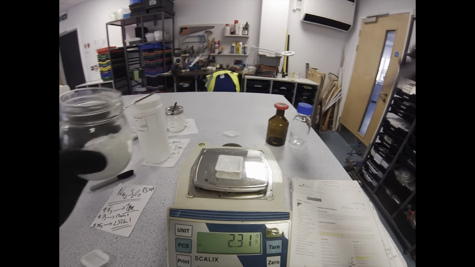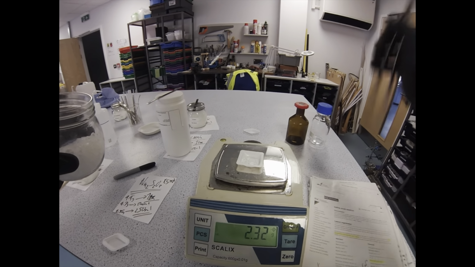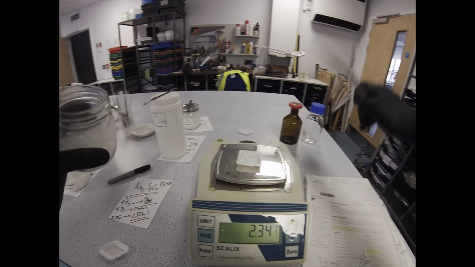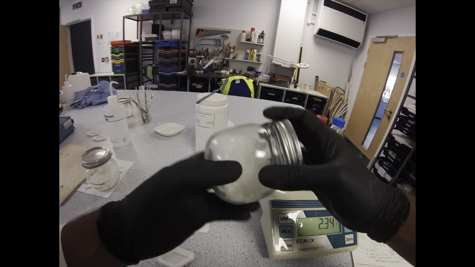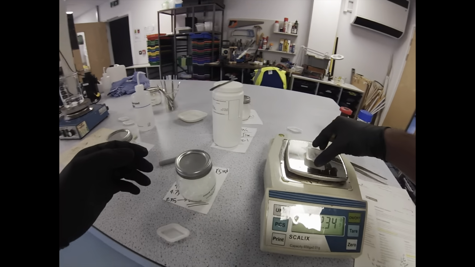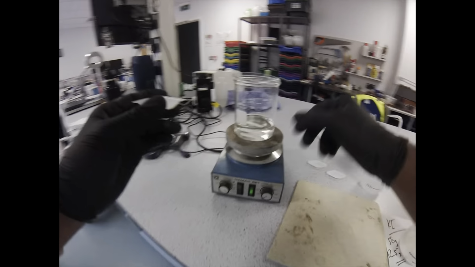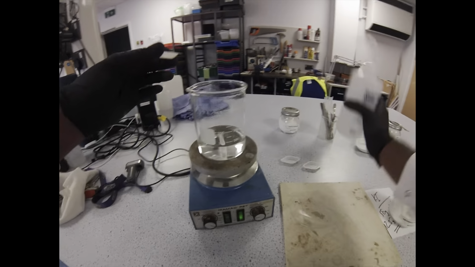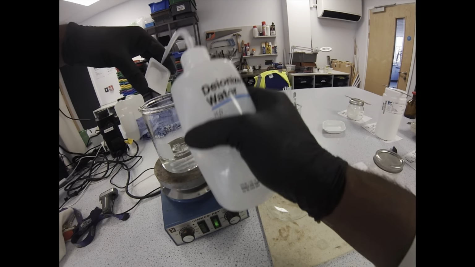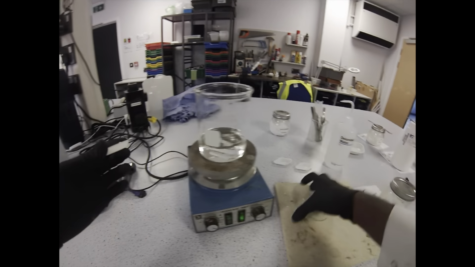The target here was 2.35, so I'm 0.01 under, but I'm not too fussed about it. These are pickling mason jars. They get a really nice tight seal on the lid, so I use these for my bench chemicals. So we'll add that in with a little bit of water and stirring, and then we'll get onto the big boy. That coarse pellet is really easy to throw in.